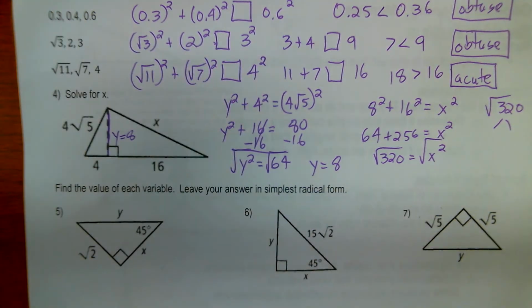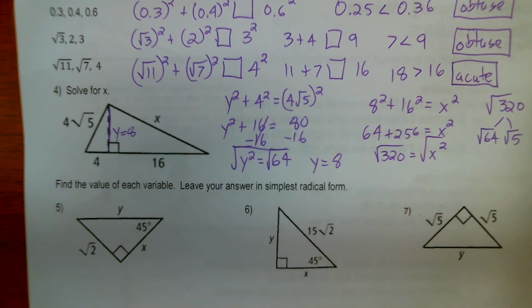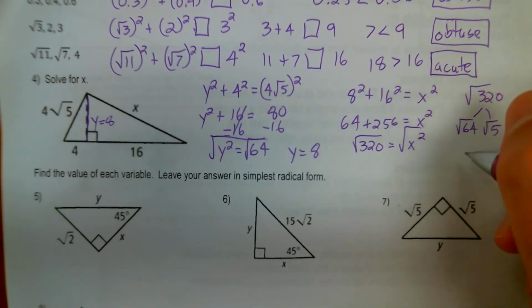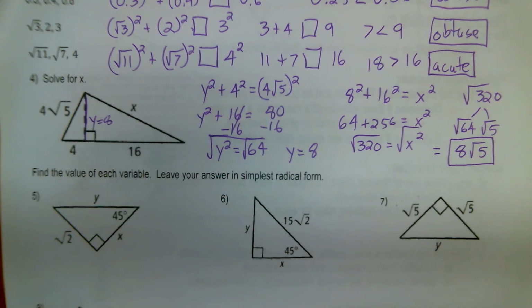Okay, so this is going to break down into the perfect land, which is 64, and the non-perfect land, which is 5. Square root of 64 is 8. So this simplifies to 8 square root of 5, leaving it in simplest radical terms.